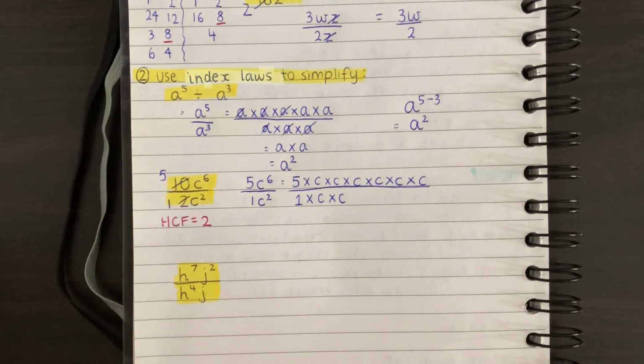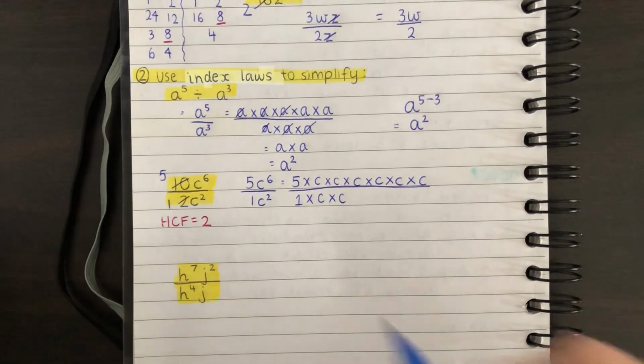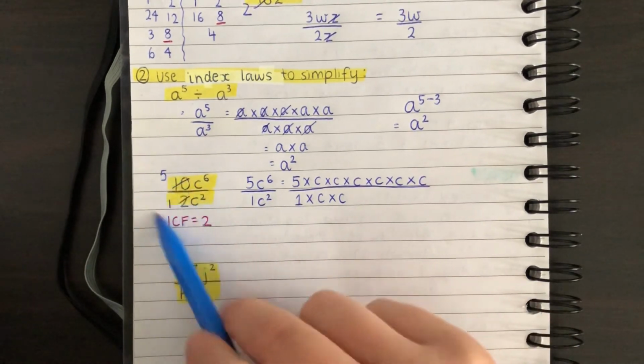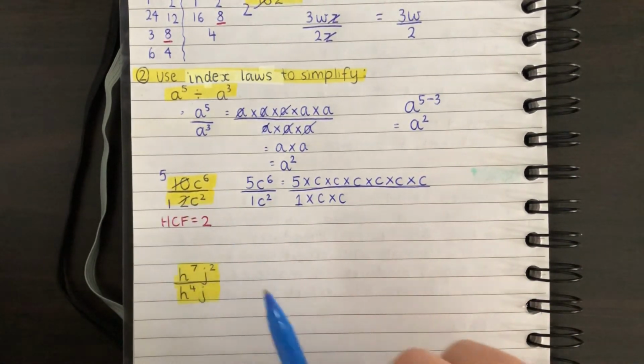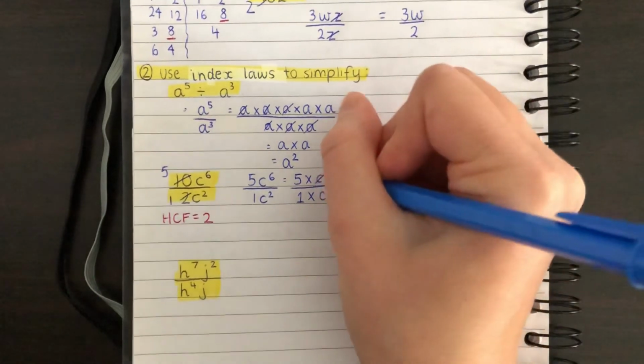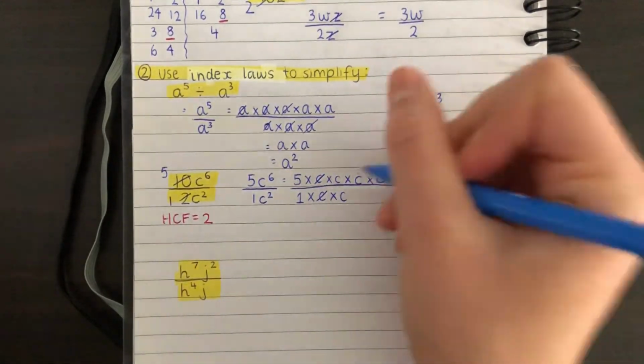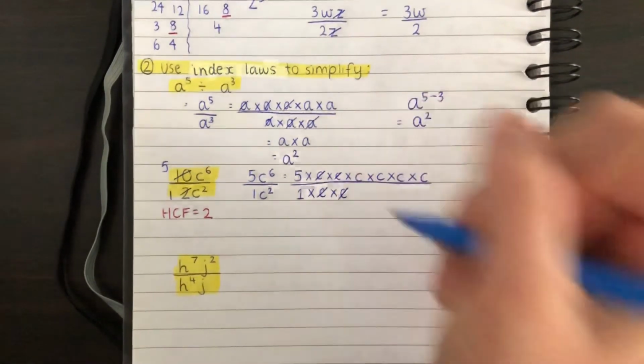So keep on simplifying the letters that are up the top and down the bottom until you're left with none on either the top or the bottom. Okay? Remember, we can't do the numbers because we already dealt with that. They can't be simplified any further. So 1 C up the top, 1 C down the bottom, 1 C up the top, 1 C down the bottom.